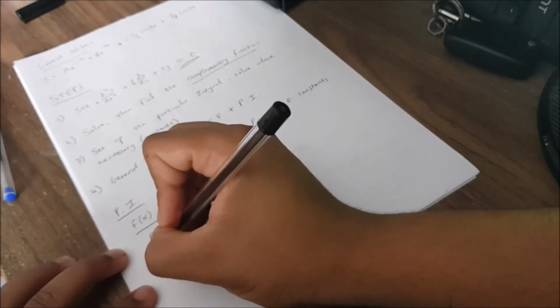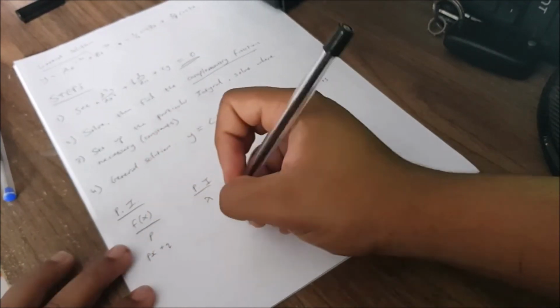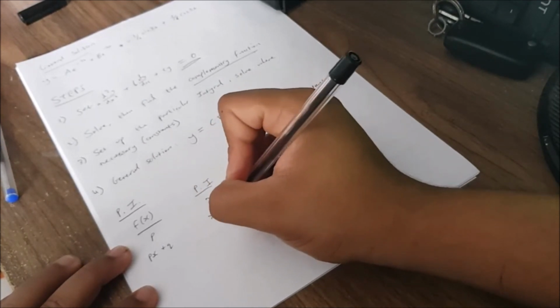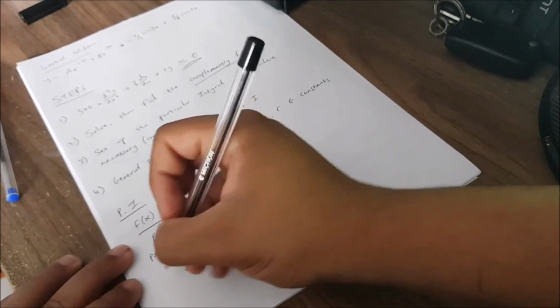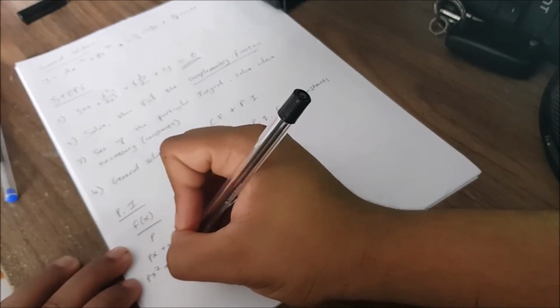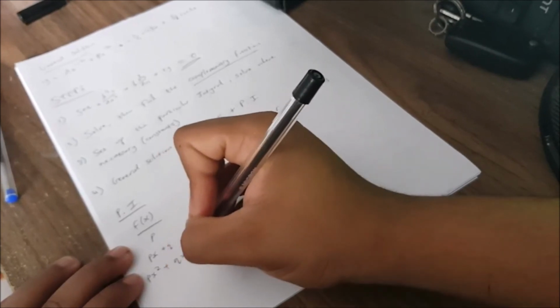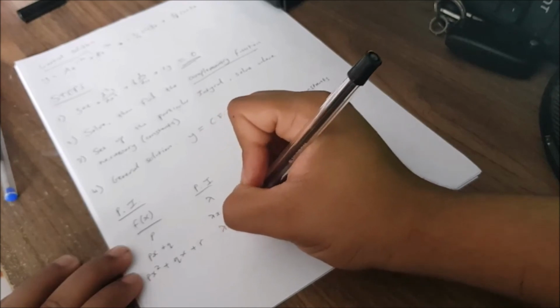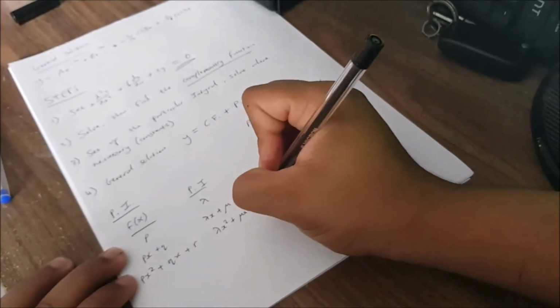If it's px plus q, then your particular integral is lambda x plus mu. If it's a quadratic, px squared plus qx plus r, it'll be lambda x squared plus mu x plus nu.